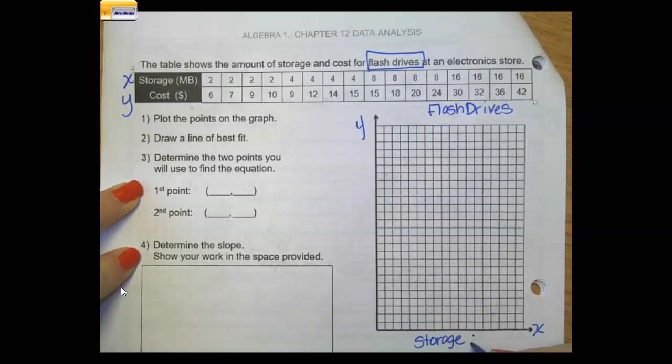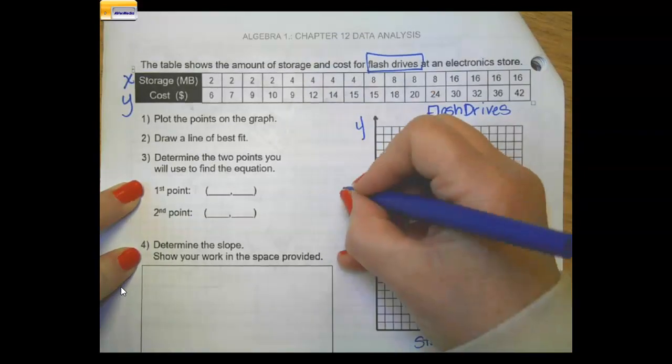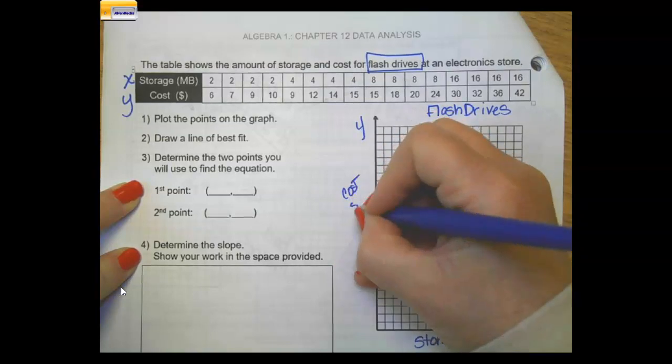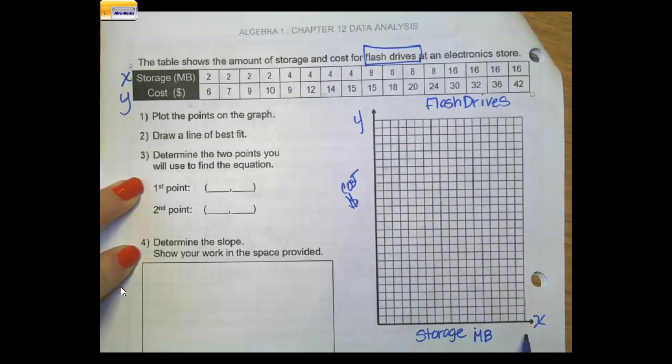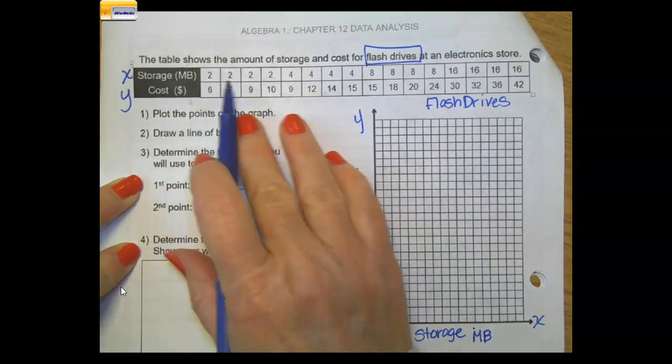I don't need that, so close. In megabytes, my Y is going to be cost in dollars. Okay, we don't know what these increments are until we look at our data here.